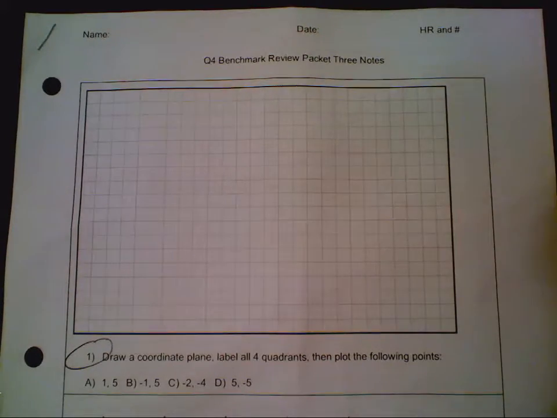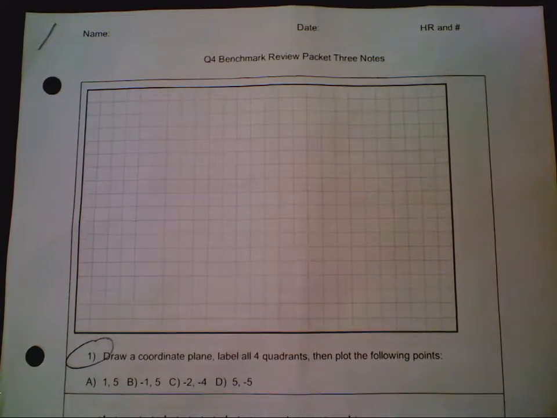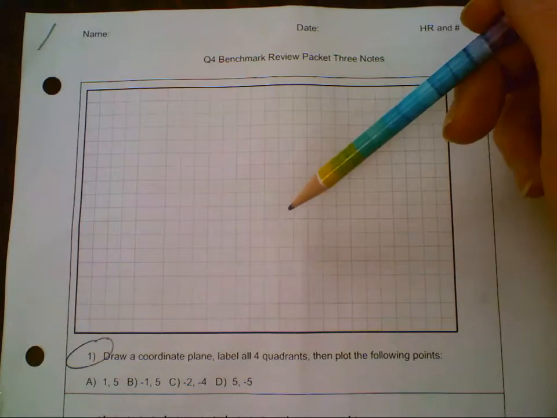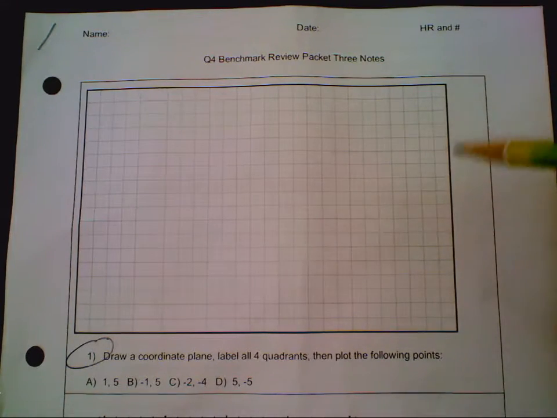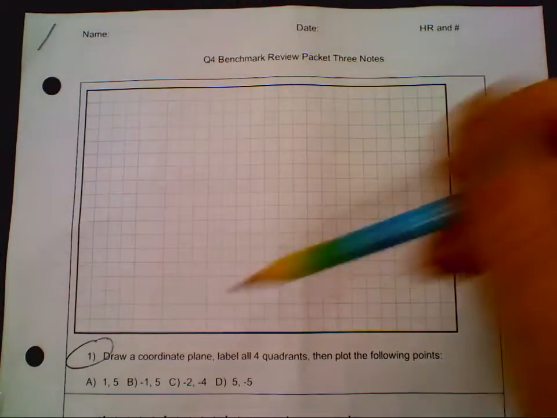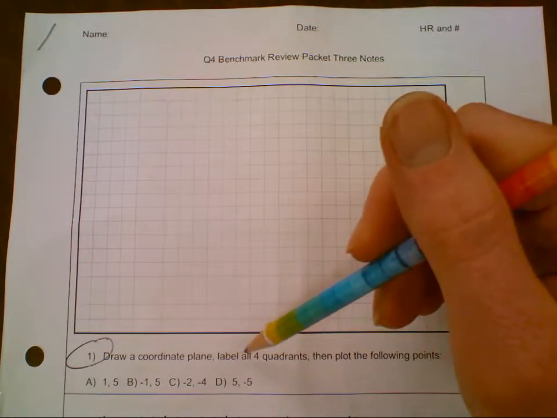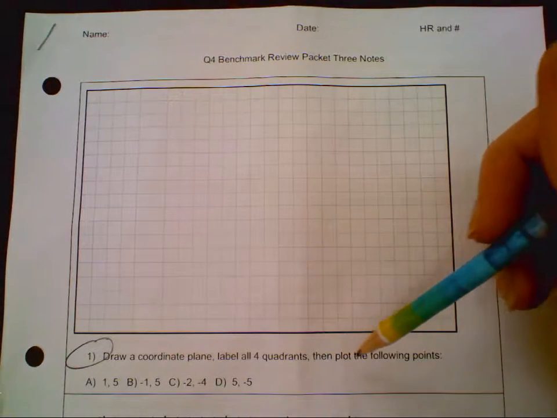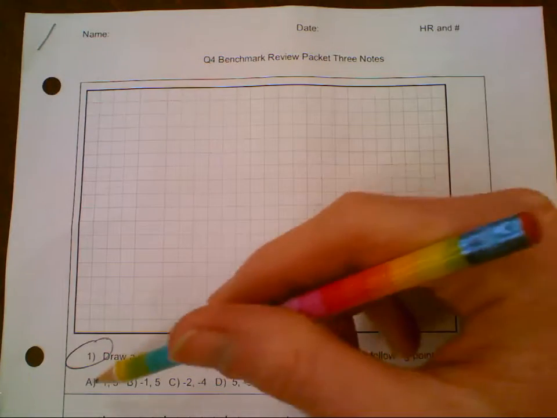The skills that we've been practicing recently is placing coordinates on a coordinate plane. This is going to appear on our benchmark. So for this question here, it asks us to draw a coordinate plane, label all four quadrants, then plot the following points. We have A, B, C, and D.